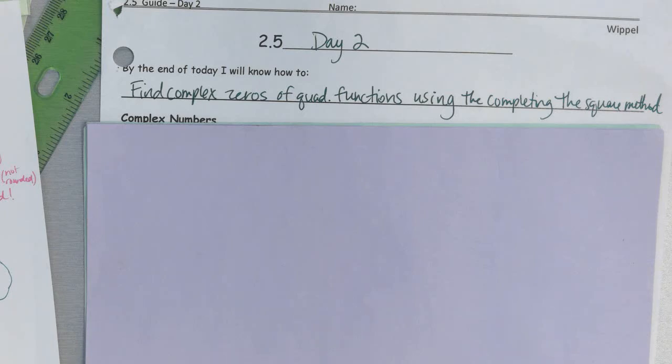Okay, so 2.5 day 2, we're going to continue with complex numbers. Do you guys remember what complex numbers are? What are the new numbers we learned about? Yeah, the imaginary numbers. So complex numbers just combine the imaginary and the real numbers together. There's a certain form for them. Do you guys remember what that is?